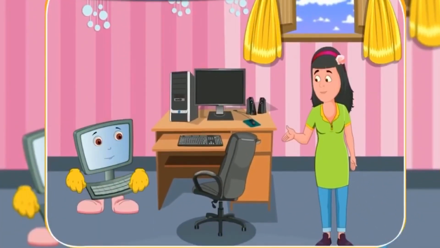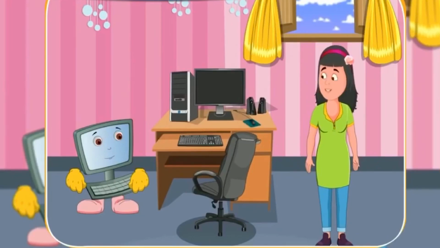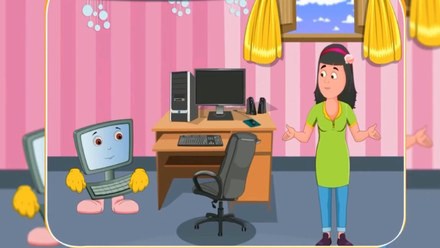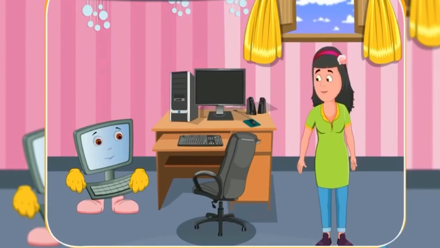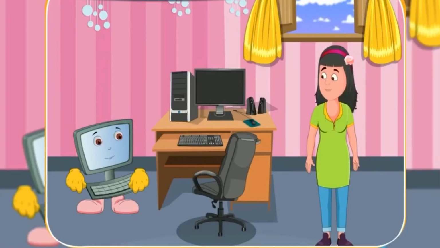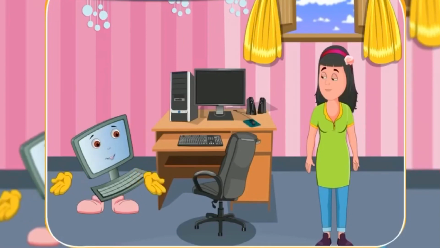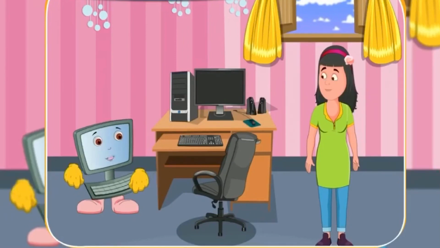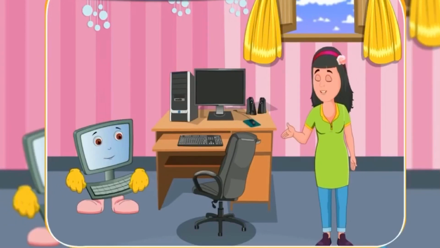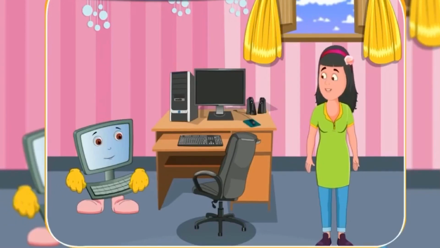Kliko, the computer has become such a basic necessity nowadays. I wonder what life would have been without computers. Yes, Rennie, it has become almost a basic necessity in our daily life. But there was a time when there were no computers. I know. It is a modern invention. Can you tell me how it all began?